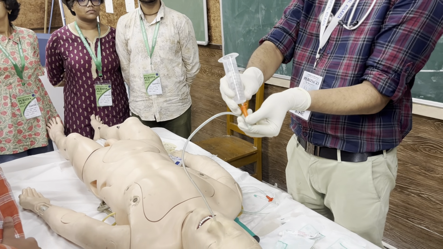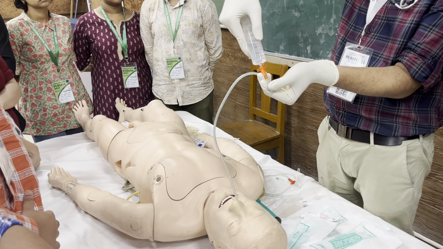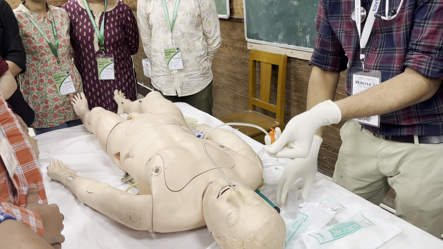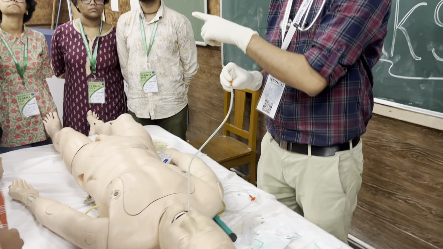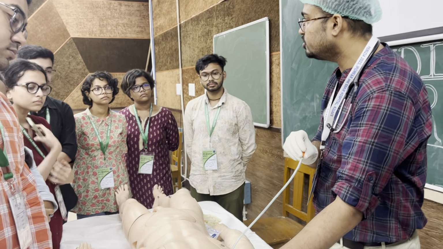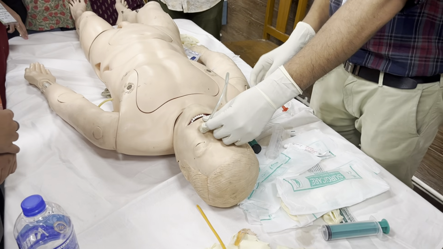And whenever you are removing, just again bend the tube. Okay. Then disconnect it. Then close the opening. Okay. And another thing I forgot, before feeding you should fix the tube in the nose with adhesive tape. Okay, fix the tube, otherwise it may come out.